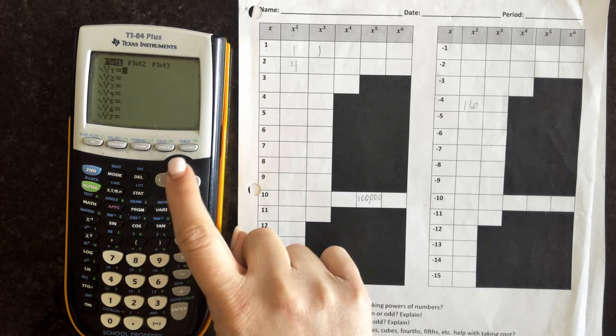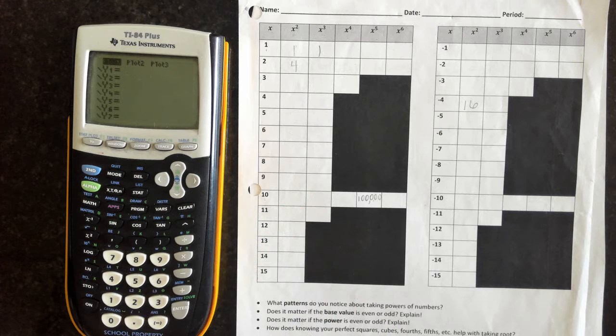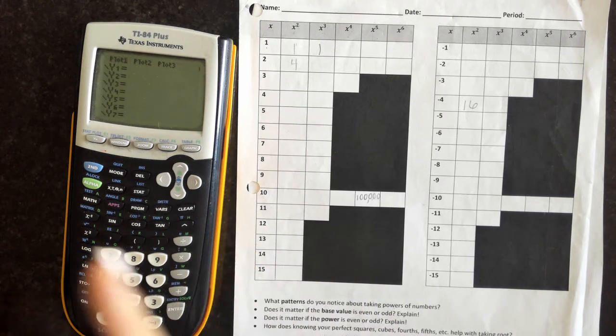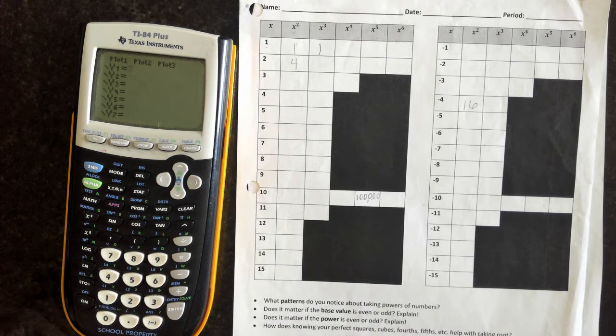And the only way to do that is to scroll up so that it's blinking over the word and press enter. And every time you press enter, you're either shaded in or unshaded.